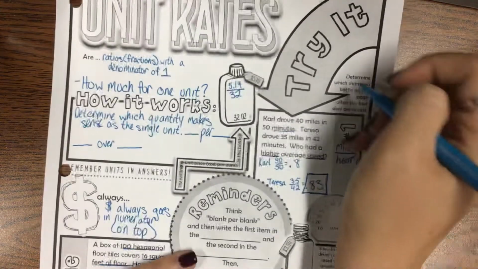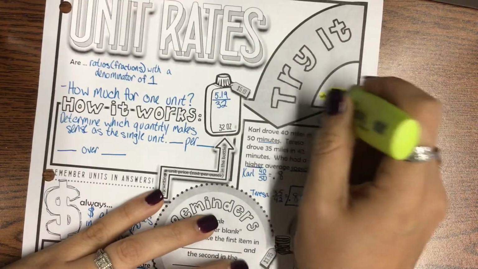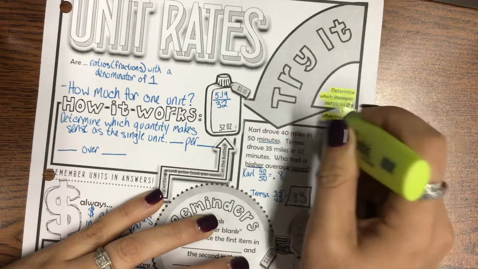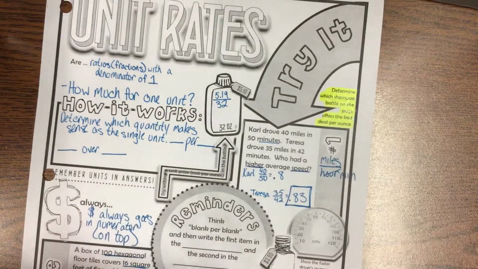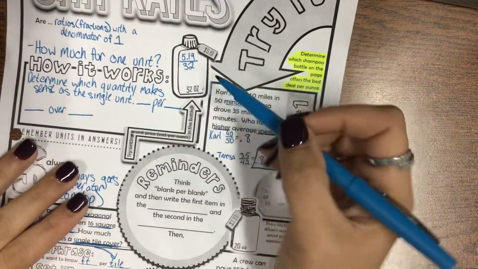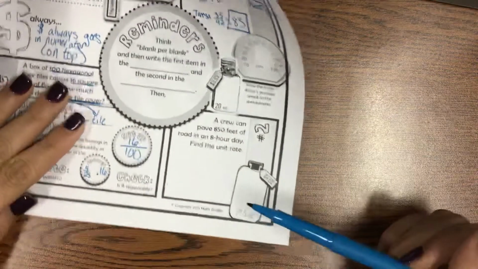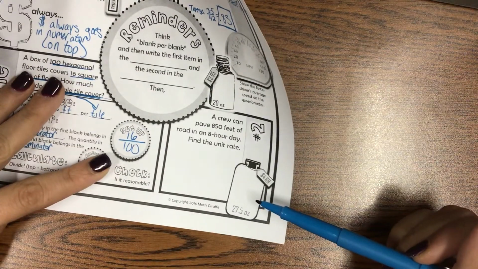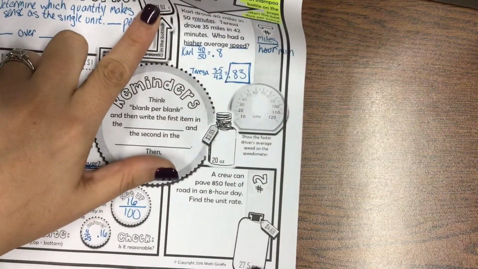I want you to pause the video and you are going to answer this question over here. You are going to determine which shampoo bottle on the page offers the best deal. When I'm talking about deals, I want to know which one is the cheapest. So I have 2 shampoo bottles. There's a shampoo bottle up top that I already set up for you. There is a shampoo bottle down at the bottom. I want you to solve this first ratio, set up that second ratio.